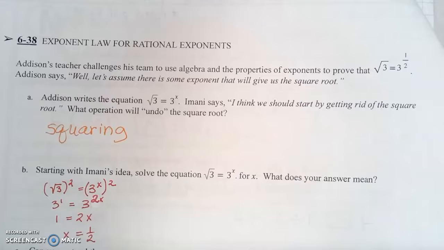Imani says, I think we should start by getting rid of the square root. What operation will undo the square root? Okay, so CPM calls it undo. We call it inverse operations. And the inverse operation of square root is squaring. And the opposite operation of squaring is square rooting.